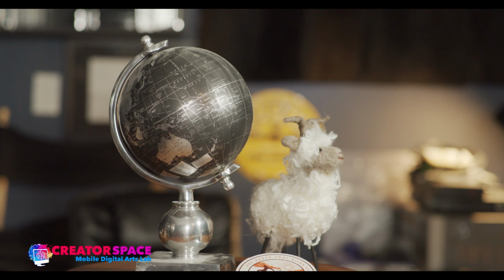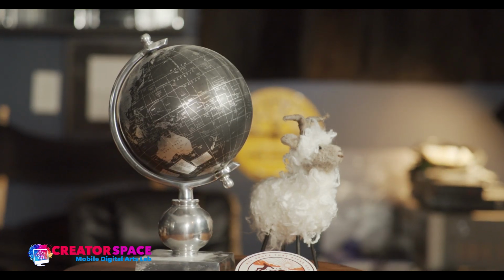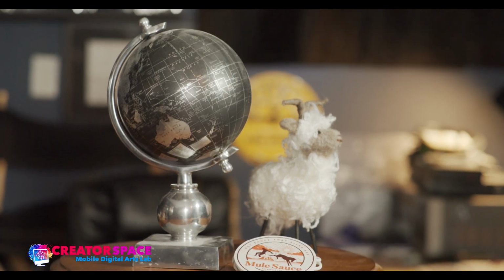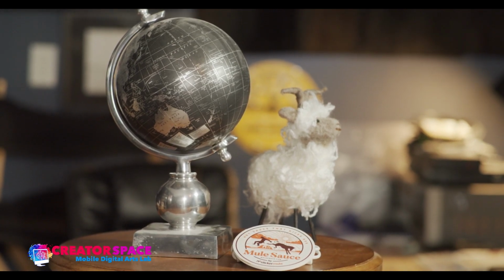I have to start to be selective too. Like, how much more of the globe versus the goat? I can just get them both in focus, and they're about 10 to 15 centimeters apart, right? And now we start to look at the little details. I just put those coasters there. It says Mule Sauce. It's just from the Sticker Mule company, coasters for drinks.